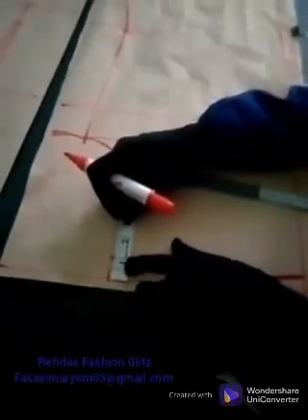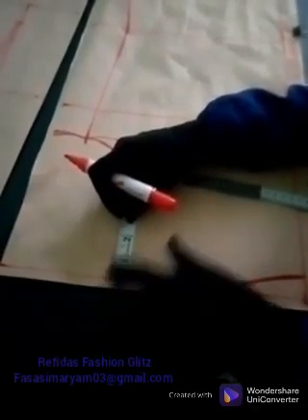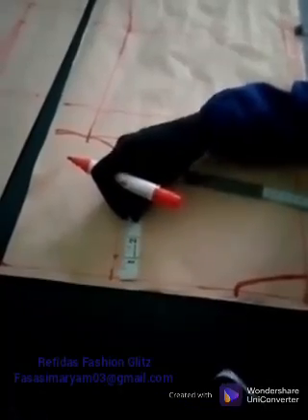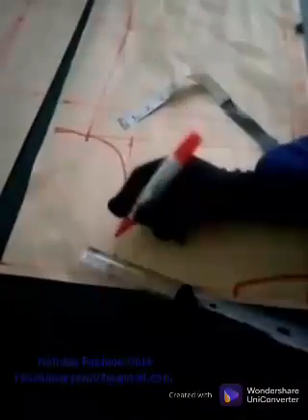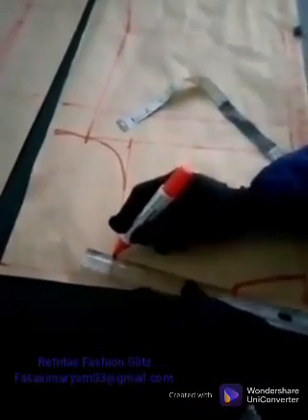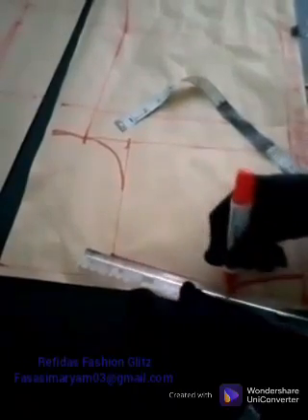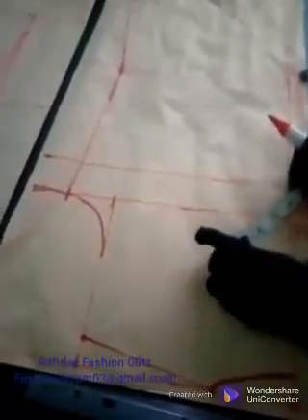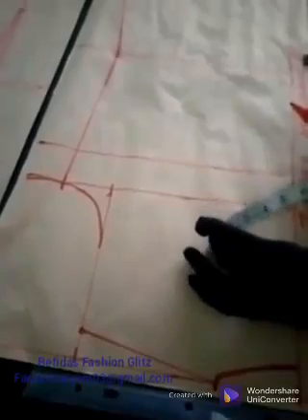Then here, that I slanted also for the front, you are going to come in by 1 inch here. I told you that our shoulder is not straight, it's slanted, so we are going to connect it like this. Can you see that? We need that for the back bodice also.